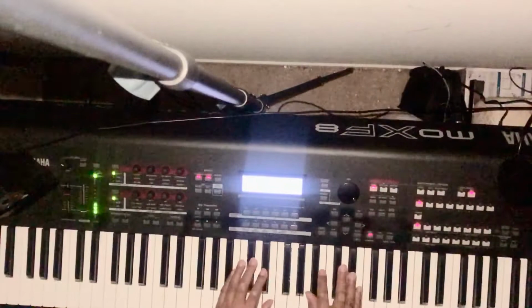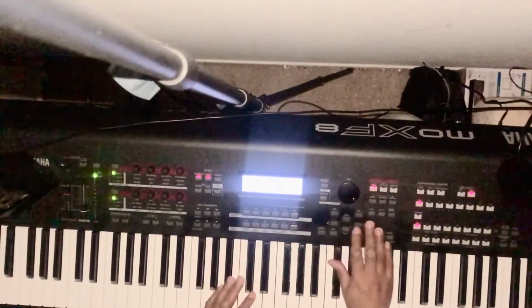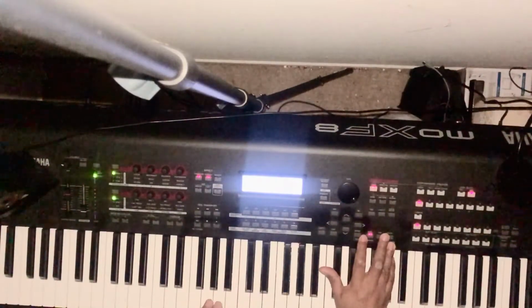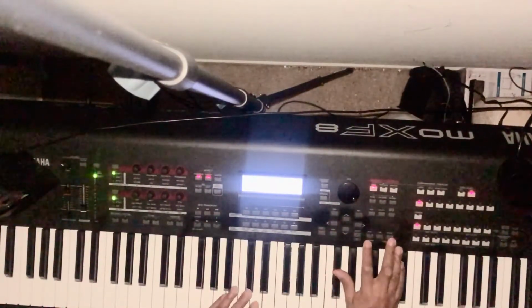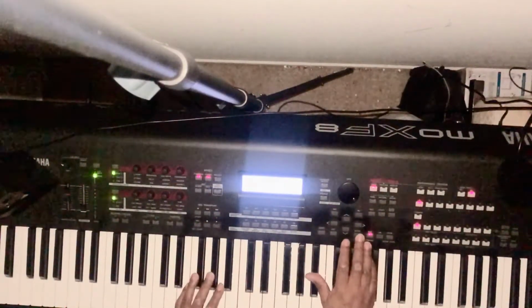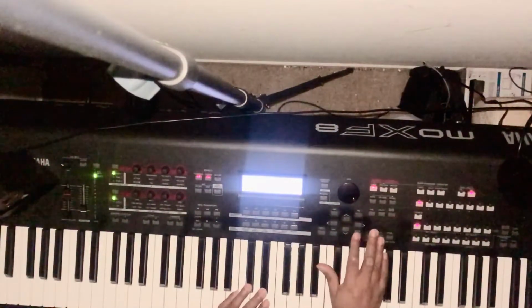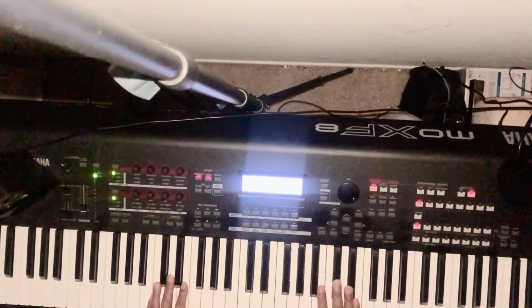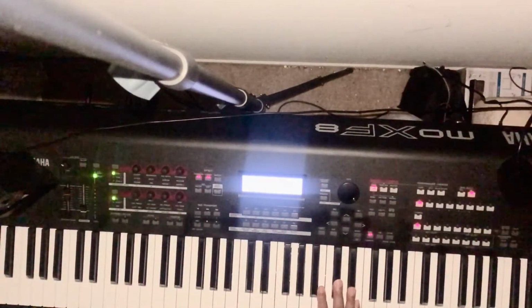This is one of my gig sounds. I will not be erasing it, so I'm going to walk you through it, but I'm not going to actually press it myself. So at this point, after you've done all that, now you press enter twice. Now, I'm going to simulate it with my volume pedal. I have a volume pedal connected to my keyboard.